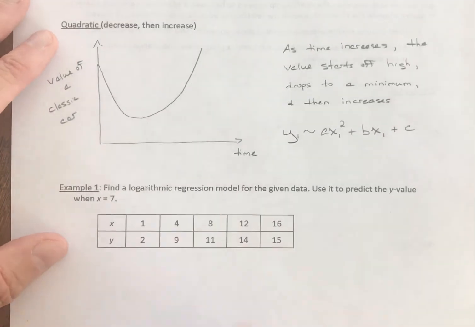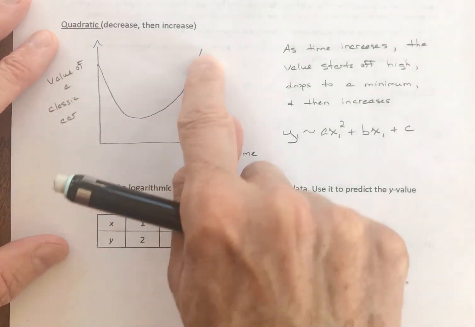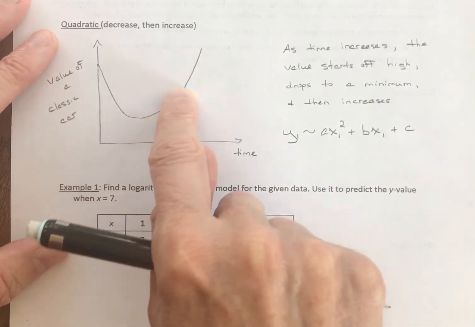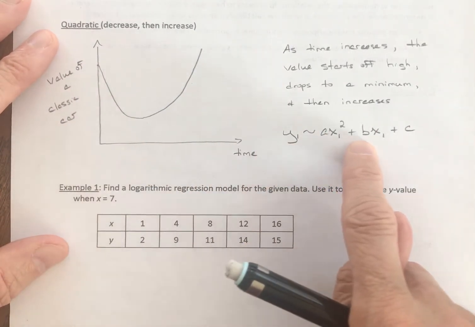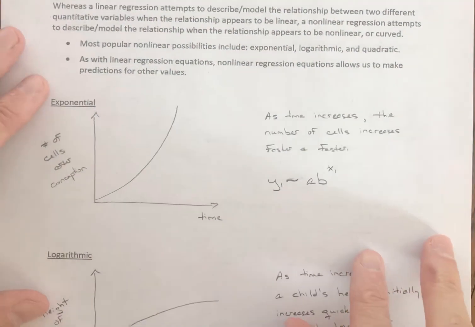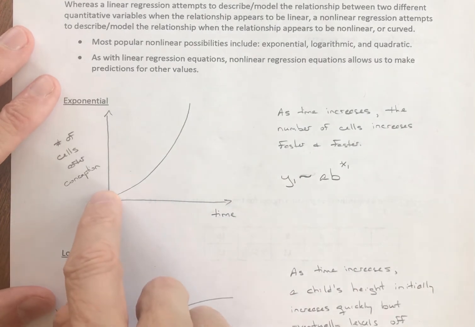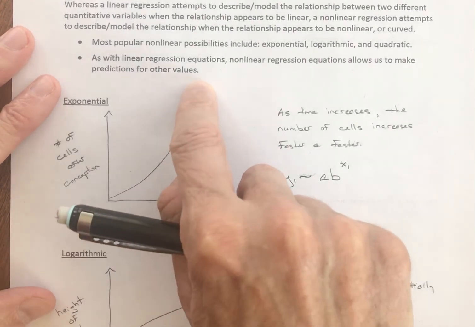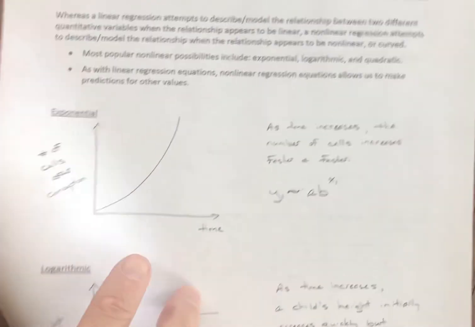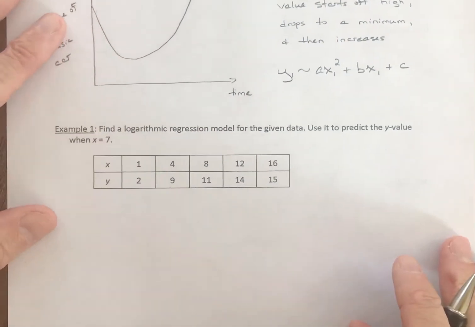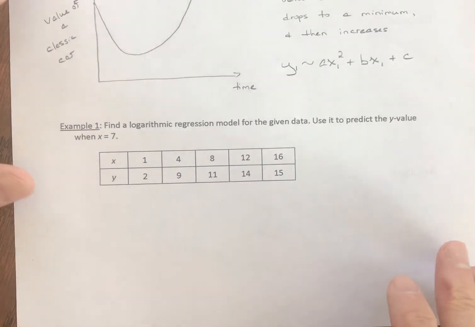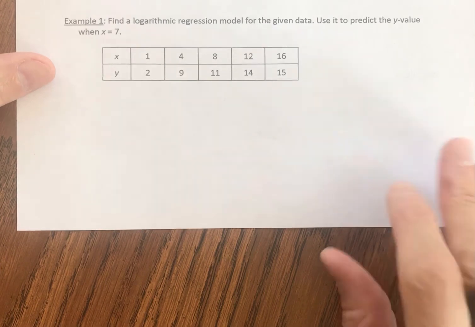So obviously if you plot data and it tends to have an open quadratic curve or parabola like this one, you're going to want to use this equation. If you plot the data and you see it starting low and increasing faster and faster, you're going to want to go with an exponential model. But in this case, they're telling you, and we'll see it in the data, that we're looking for a logarithmic model. Let me keep that up here so you can see it.